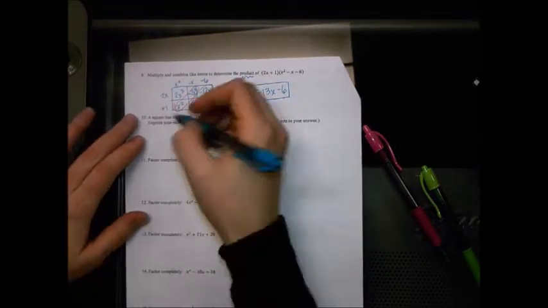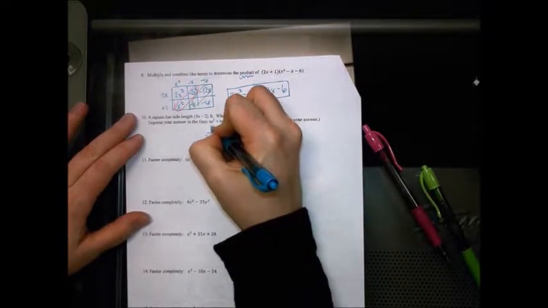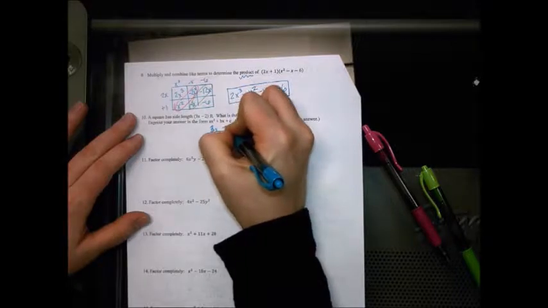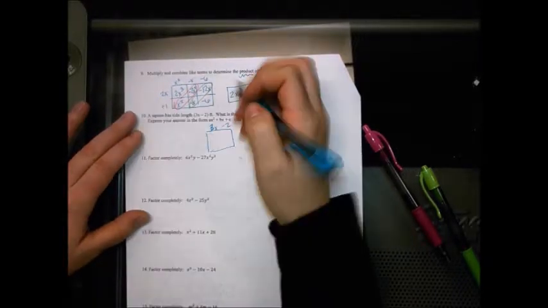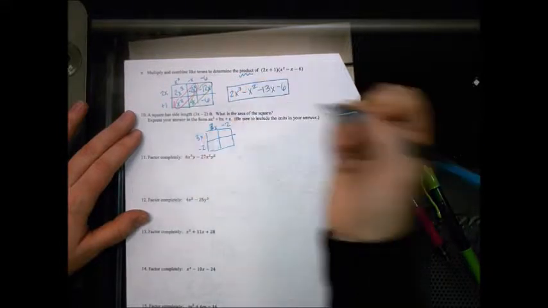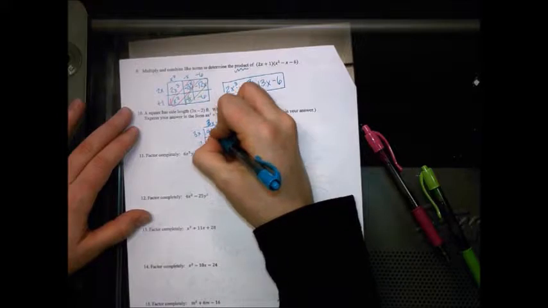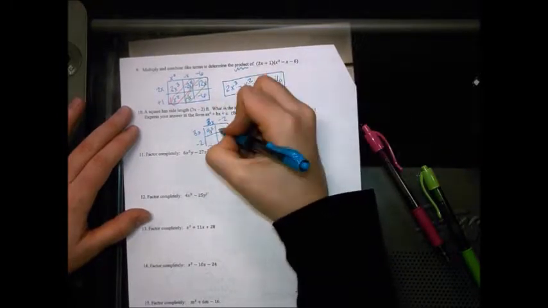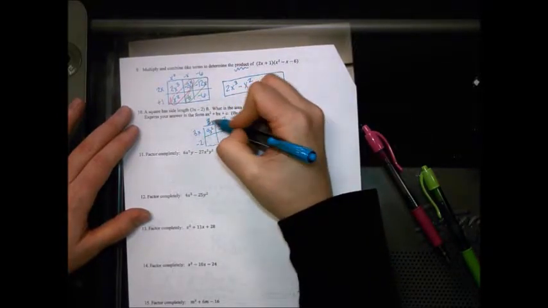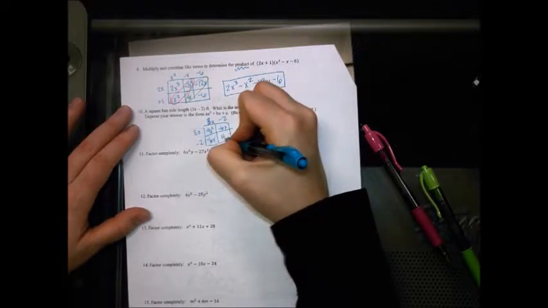Number 10, a square has a side length of 3x minus 2. If it's a square, that means both sides are 3x minus 2. And I can use the area model to multiply these. 3x times 3x is 9x squared. 3x times negative 2 is negative 6x. 3x times negative 2 is still negative 6x. And negative 2 times negative 2 is 4.